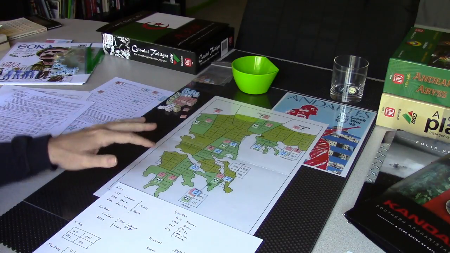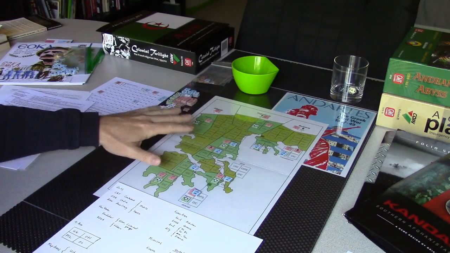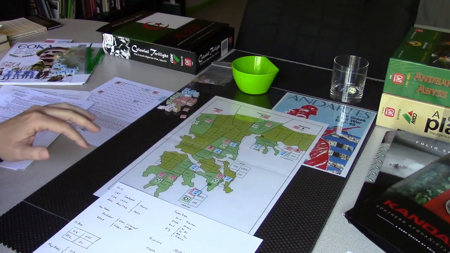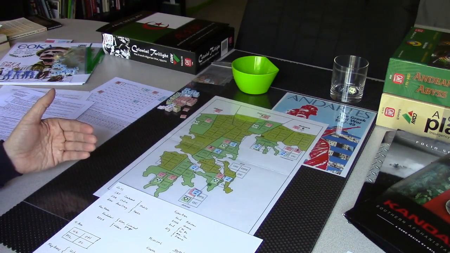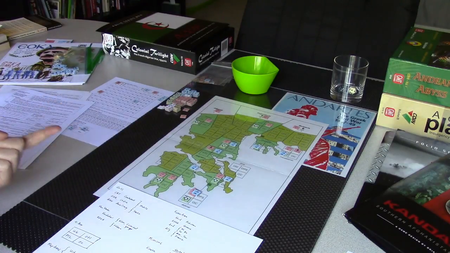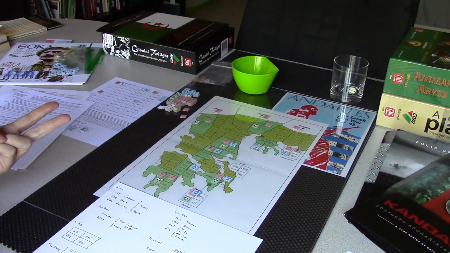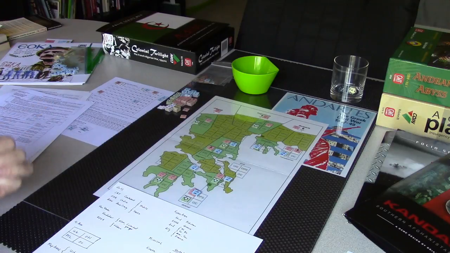The map areas are also color coded, and in this game in particular, there are 3 different types: urban map areas, rural map areas, and remote areas.